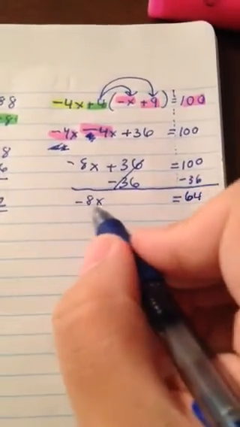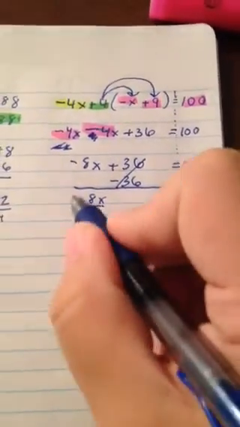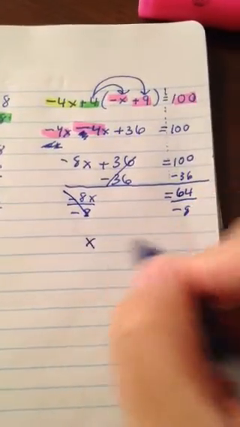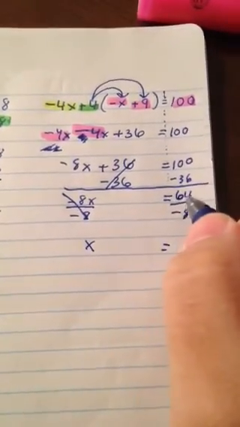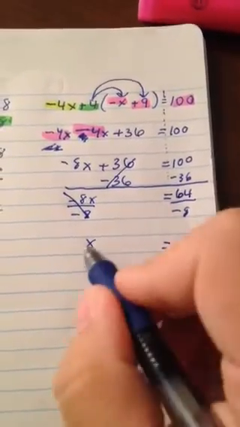Alright, I'm going to have to divide by a negative 8. Negative 8, negative 8. Now the x is all by itself, positive and everything. And 64 divided by a negative 8 makes it negative 8.